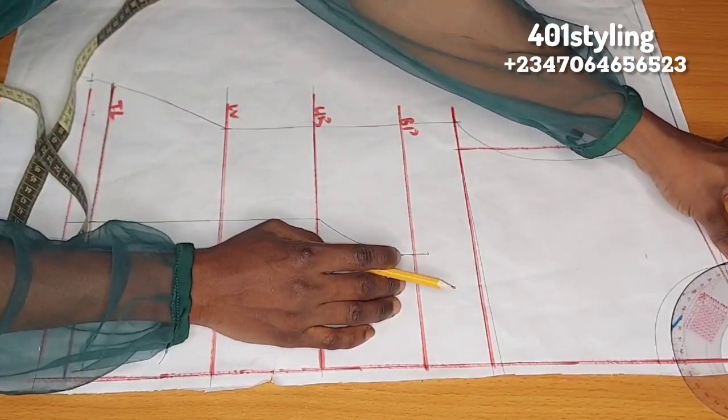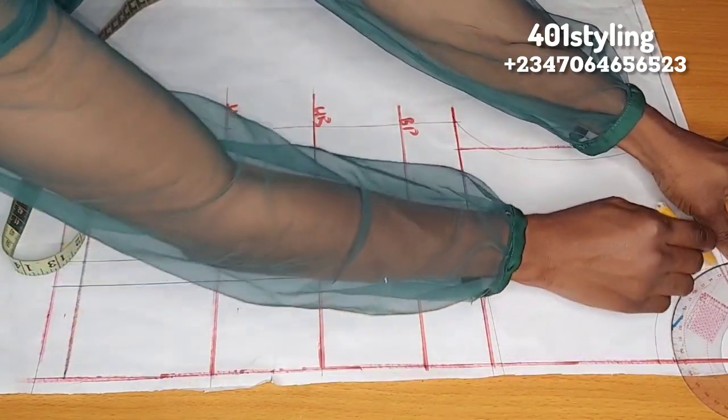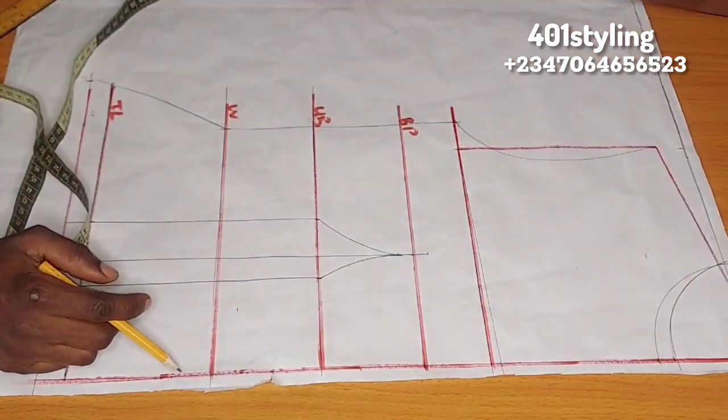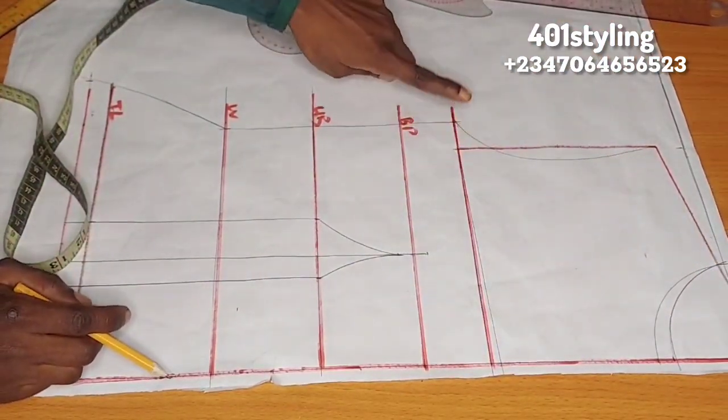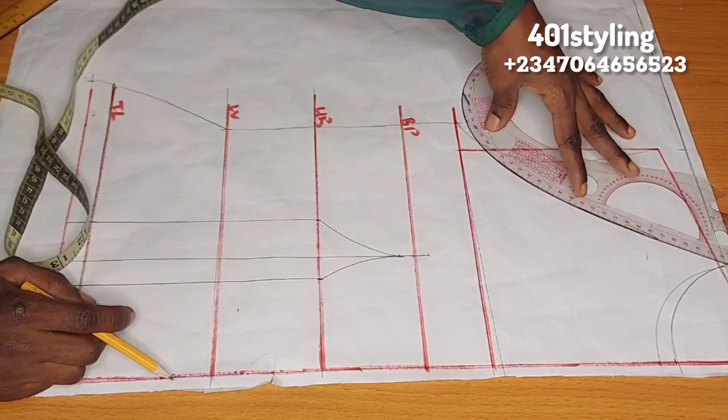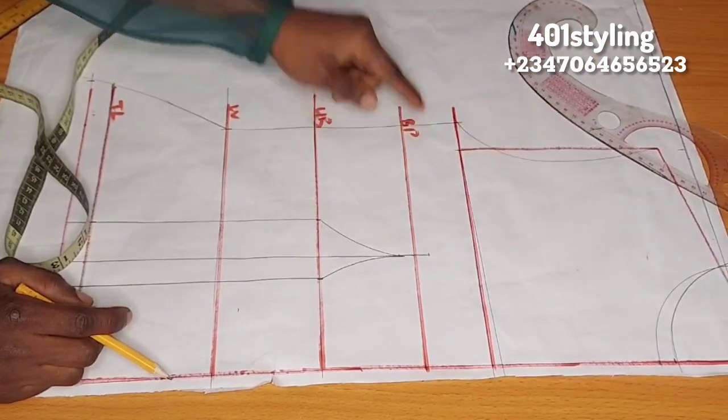I'm still going to be attaching a collar, but either you want to attach a collar or not, what I'm just doing is to reduce it because I want the neck to be closer. Then from the neck width, I'm going to connect back to the armhole to give me the halter neck shape.